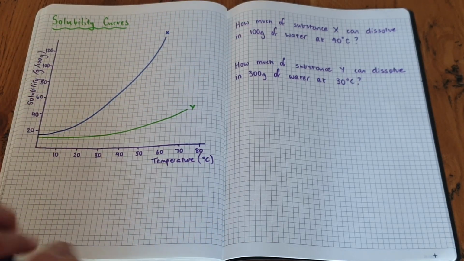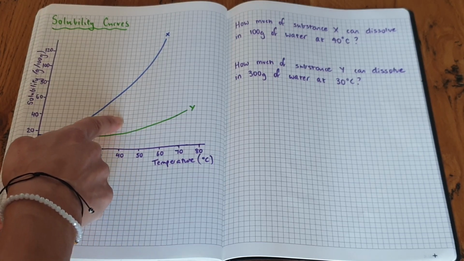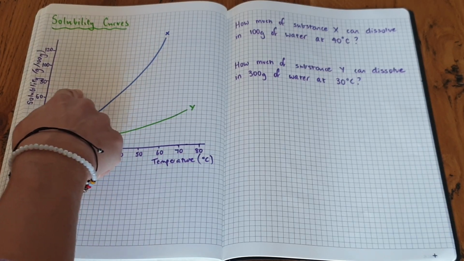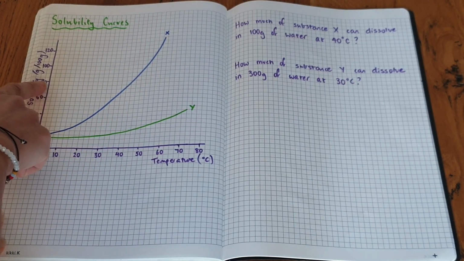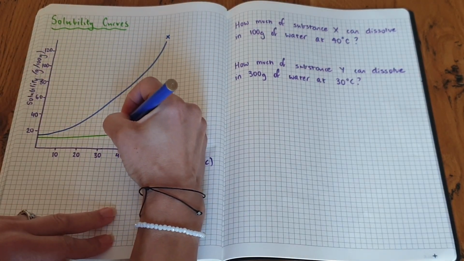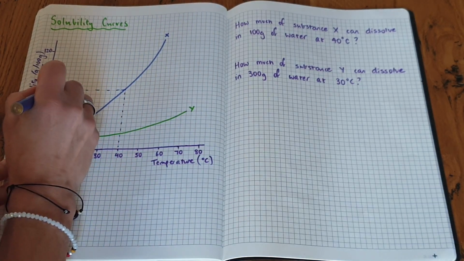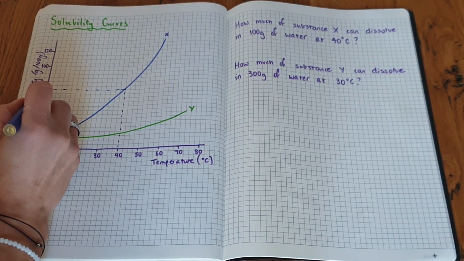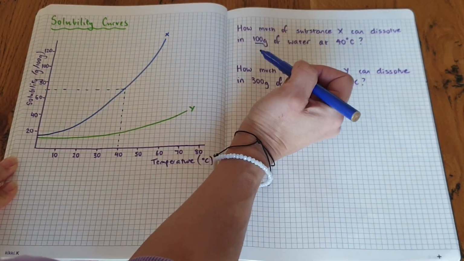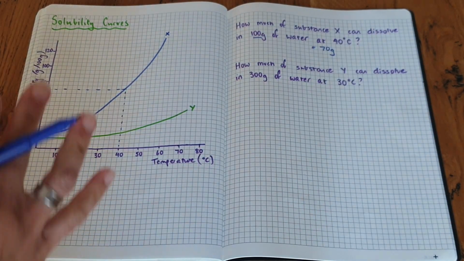At 40 degrees. So I look at 40 degrees. I track that point up all the way until I hit my blue line because we are asking about substance X. I follow it along and I see that would be between 60 and 80. So let me mark that on there so that you can easily see that. So 40 degrees, go along. There we go. 70 grams of substance X will dissolve in 100 grams of water. They've only asked about the 100 grams of water, so my answer is going to be the 70 grams. We can read it straight off that.